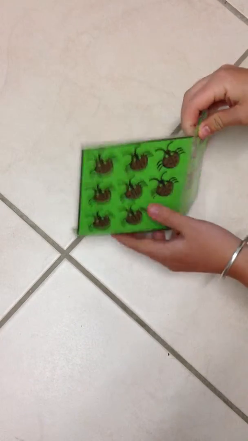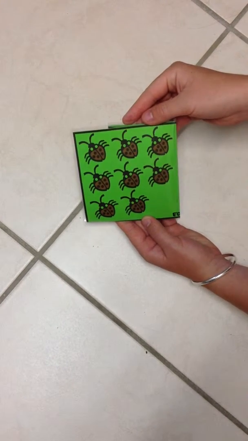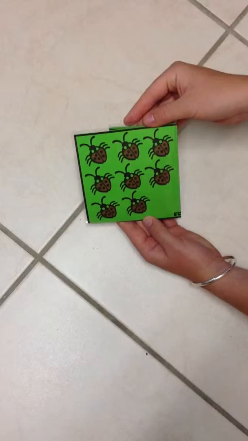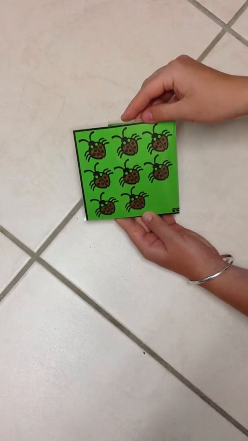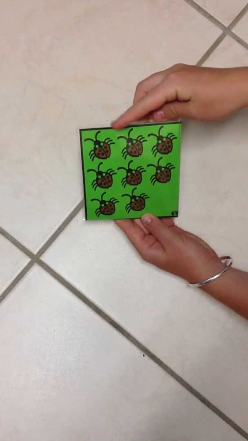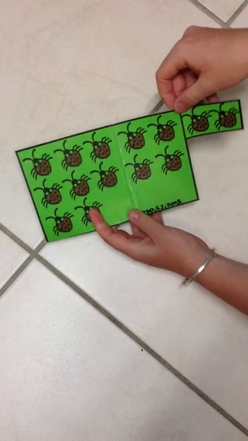This is how it works. This is how we will initially present the card to students. We'll firstly ask them, how many lady beetles can you see on the card? They will count and answer, there are 8 lady beetles on the card. We'll then open up the card.